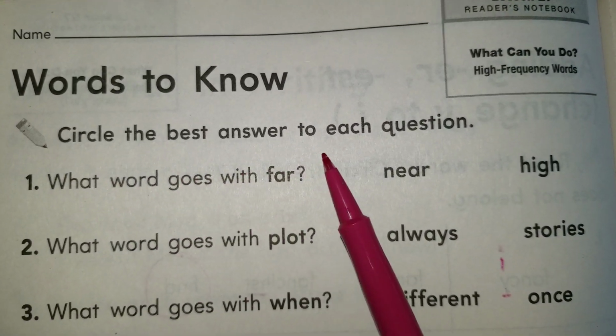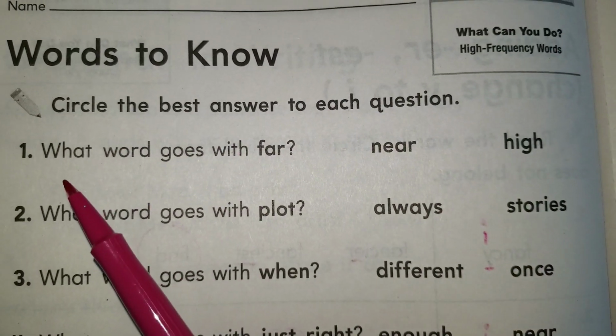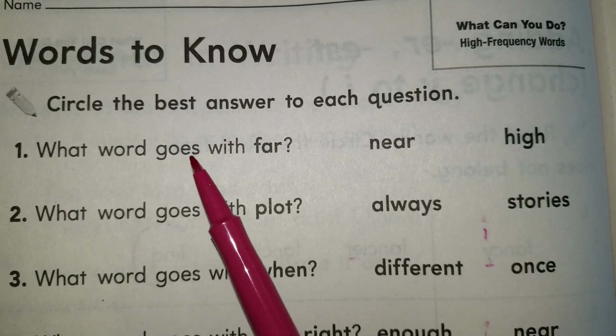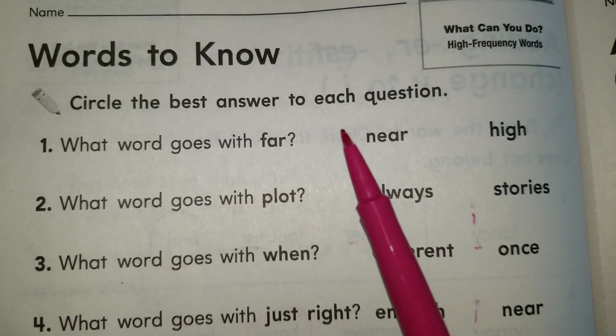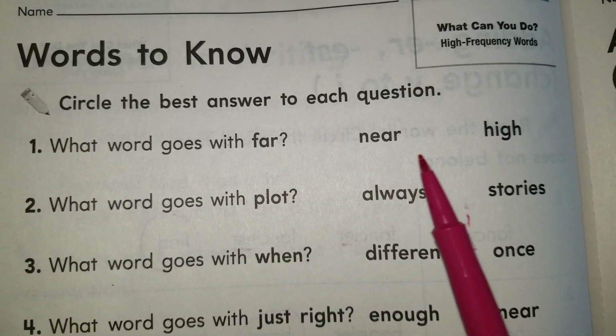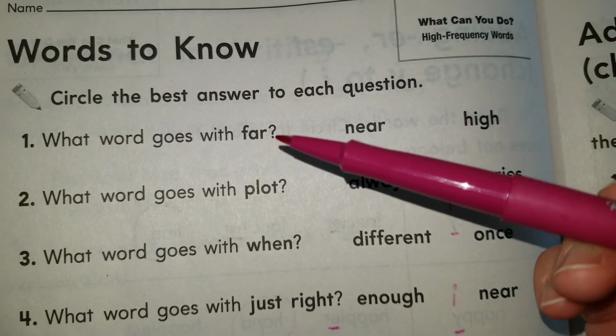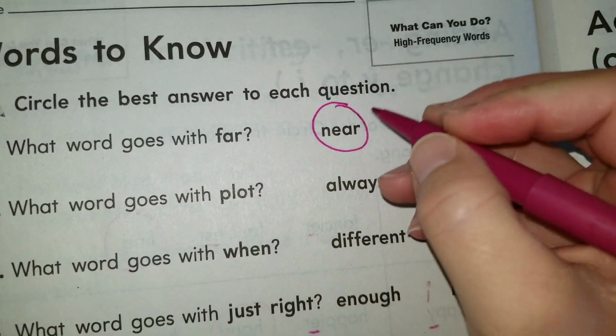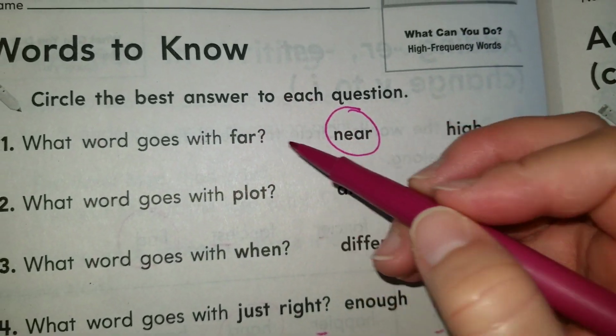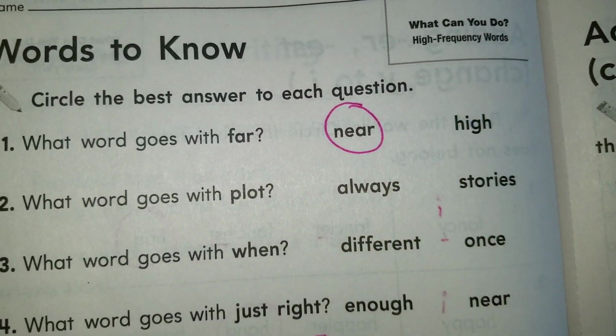Circle the best answer to each question. Alright, so let's read number 1. What word goes with far? In other words, what is the opposite of far? ¿Cuál es lo opuesto a far? Near or high? Far, near. Lejos, cerca. This near is the opposite of far.